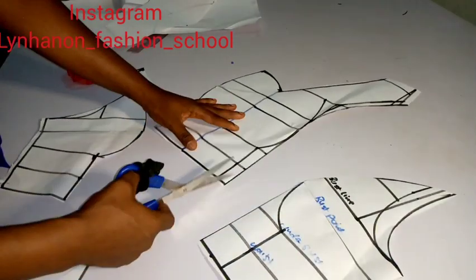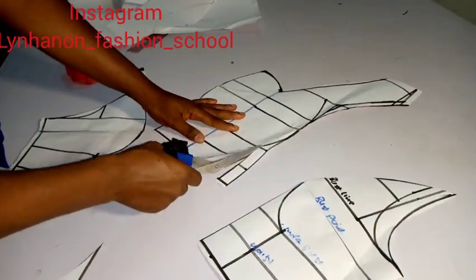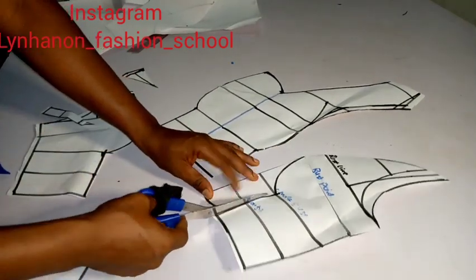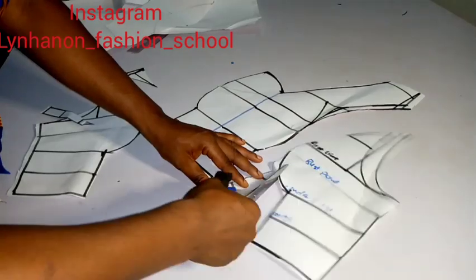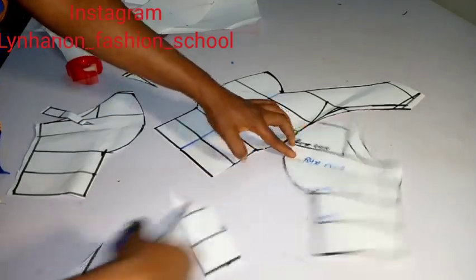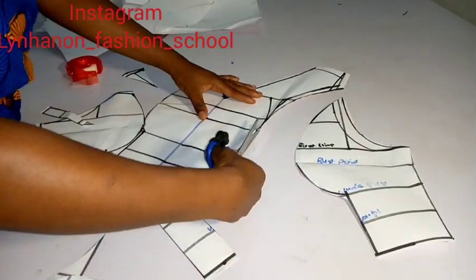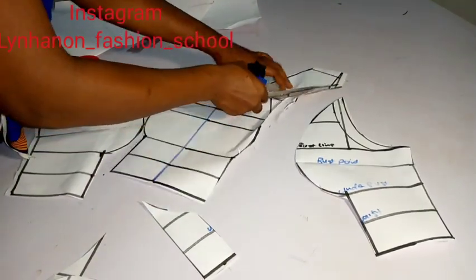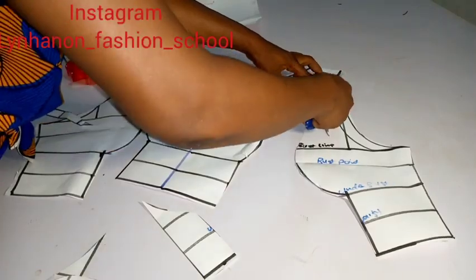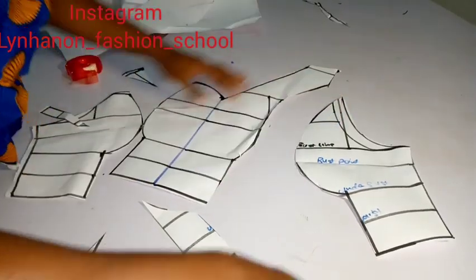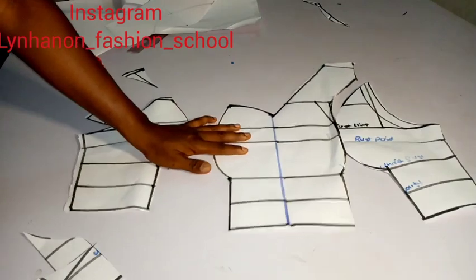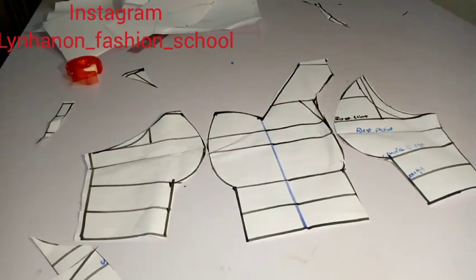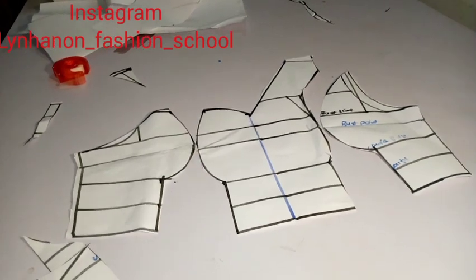Okay, so I'll take out my dart. So then I'll finish this up. So this is what we have for the pattern. Okay, so this is what we have.